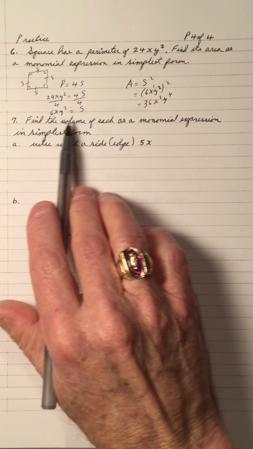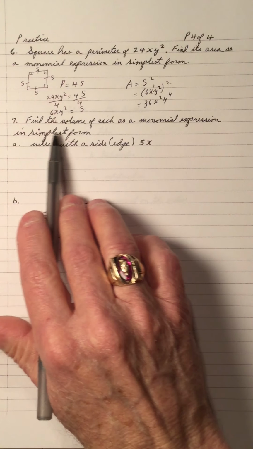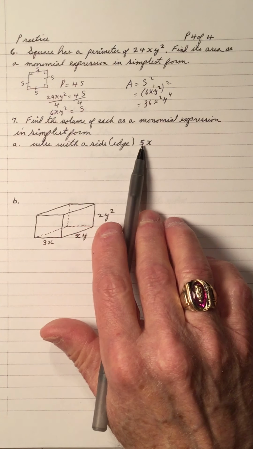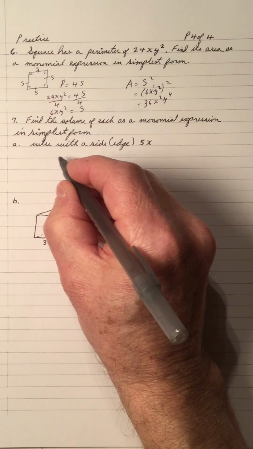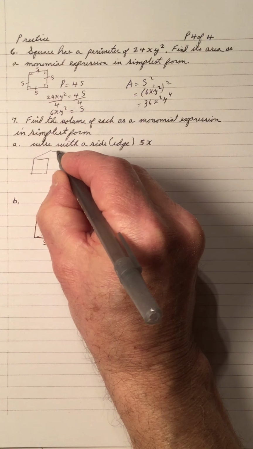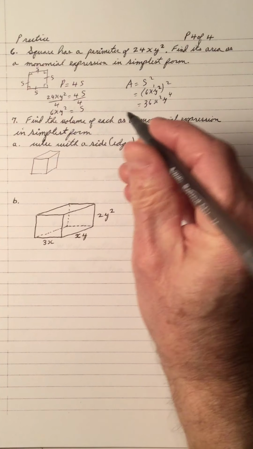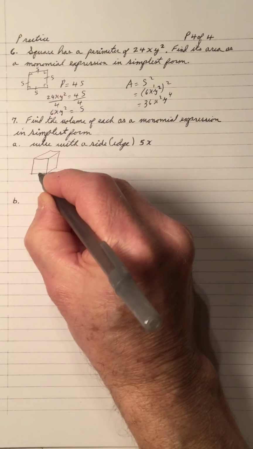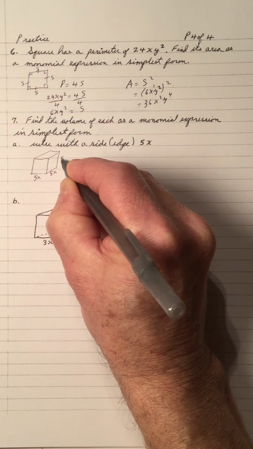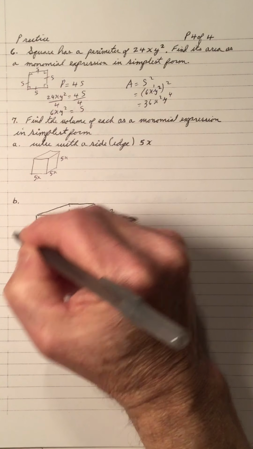Number 7, find the volume of each as a monomial expression in simplest form. So we want to find the volume of a cube with a side or an edge of 5x. So if a cube is like this, there's a cube and all the edges. That means that edge is 5x, that edge is 5x, and that edge is 5x. The bottom is the length and the width, and that's the height.